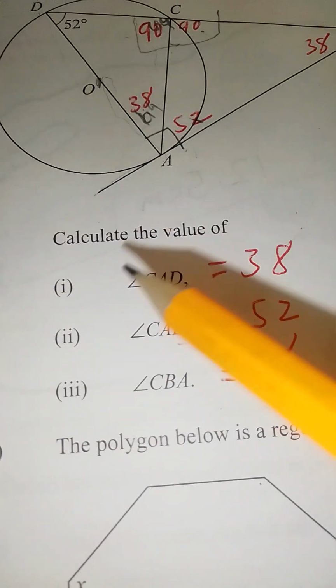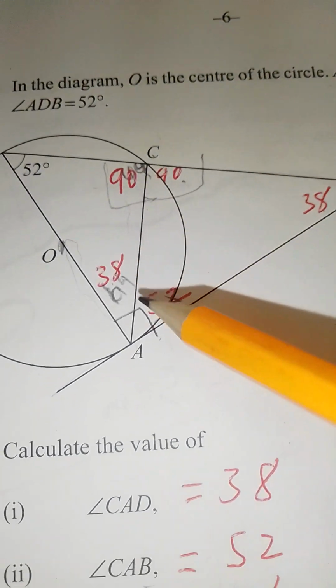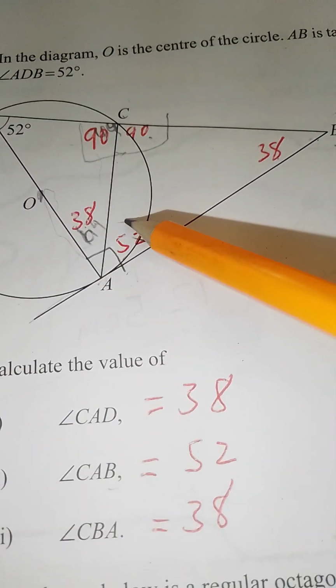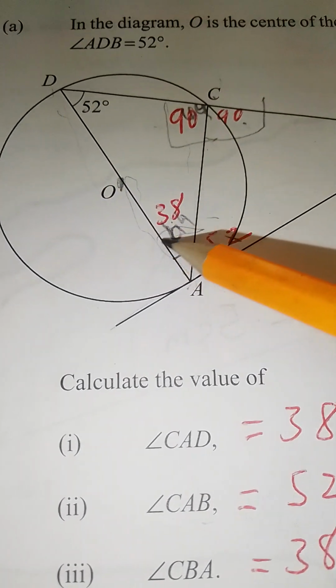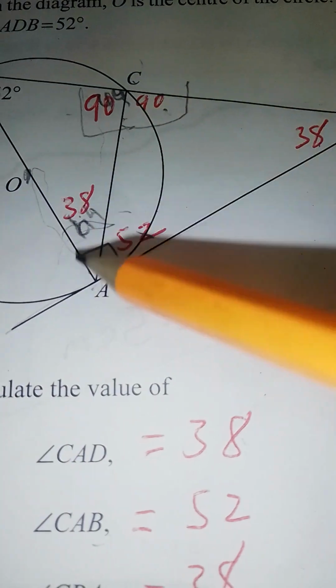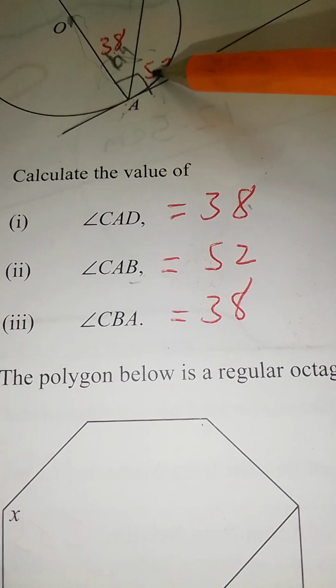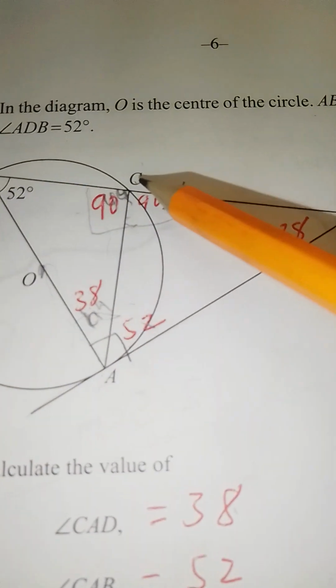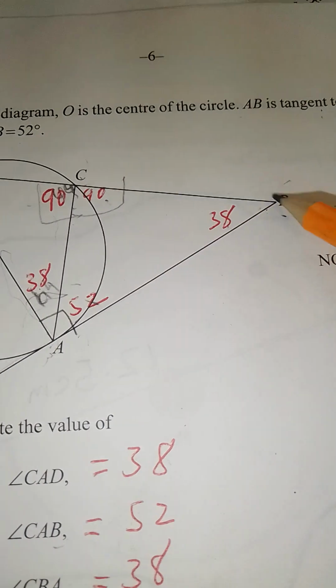Now, CAD. Where's CAD? That's right here. CAD, sorry about that. It's right here. That's going to be 38 degrees. CAB is going to be equal to 52 degrees. CBA is going to be 38 degrees.